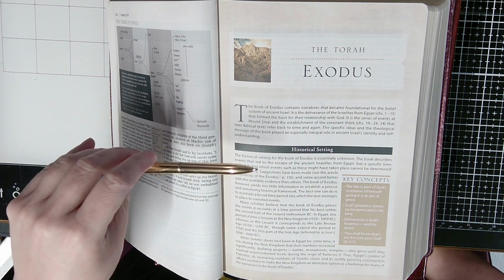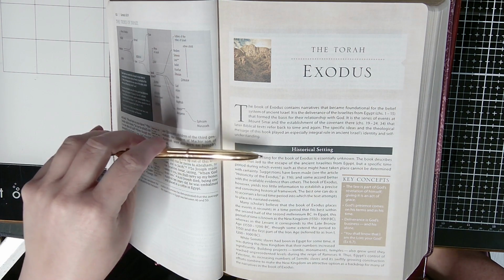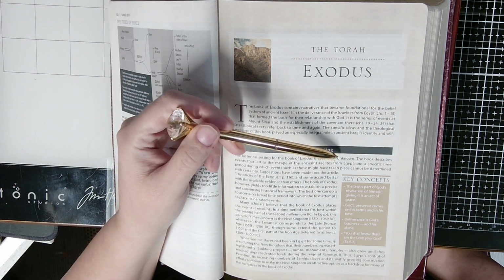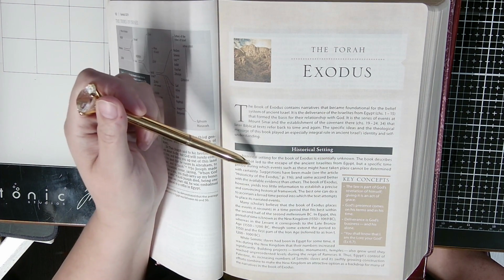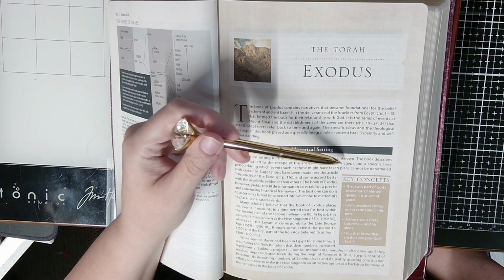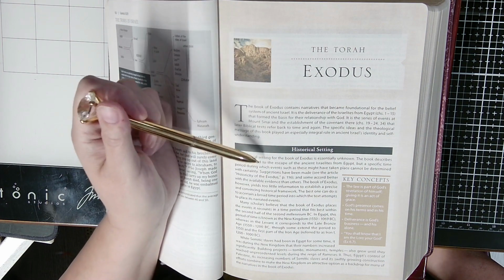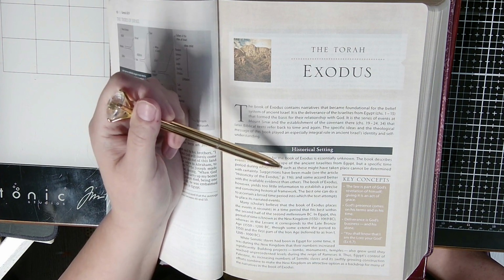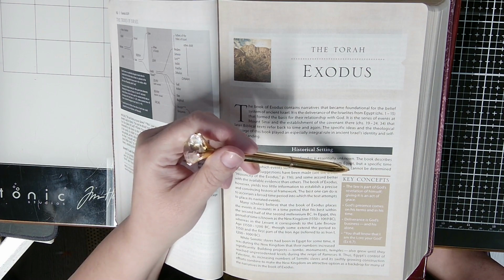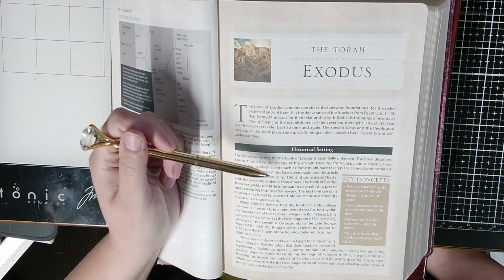The historical setting. The historical setting for the book of Exodus is essentially unknown. The book describes events that led to the escape of the ancient Israelites from Egypt, but a specific time period during which events such as these might have taken place cannot be determined with certainty.